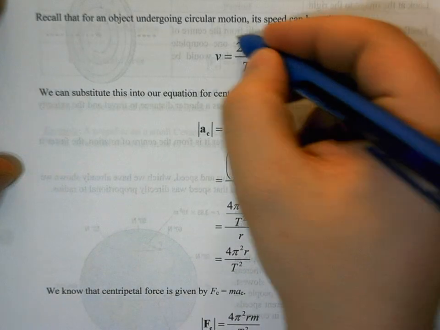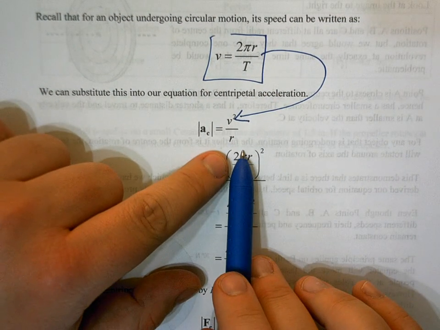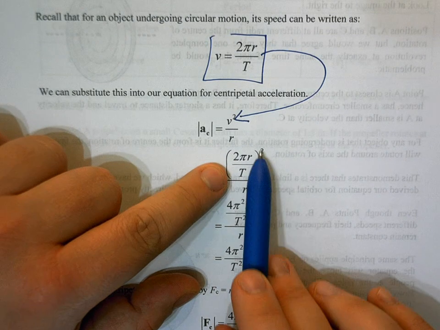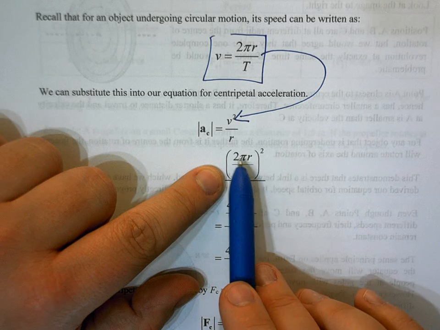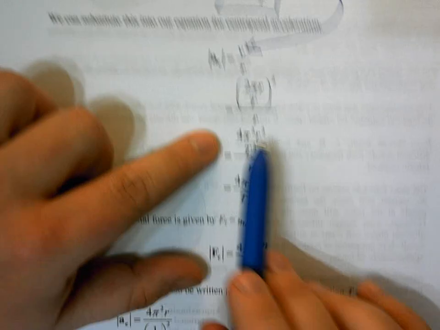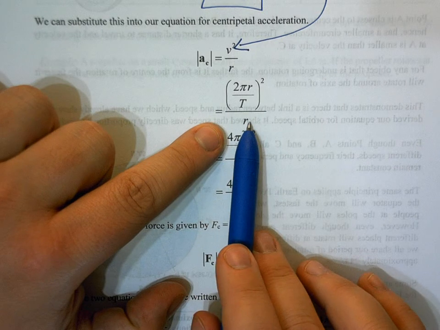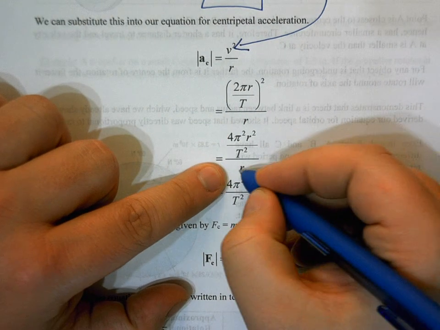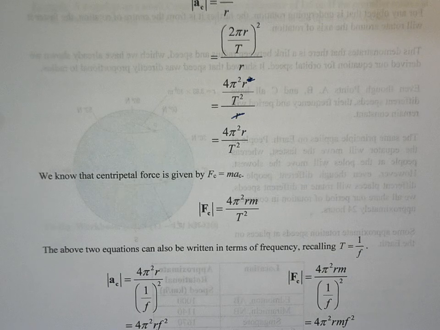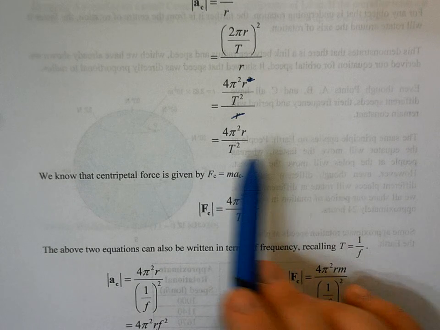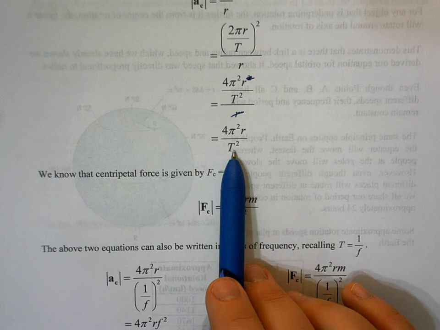So what we can do is take this and place it in there. We take that 2 pi r divided by t and square all of it, so we have to square everything: the 2, the pi, the r, and the t. We get 4 pi squared r squared over t squared, and then we divide that by r. So this r here cancels one of these r's up here. What that leaves me with is a new equation for the centripetal acceleration: 4 pi squared r divided by t squared.